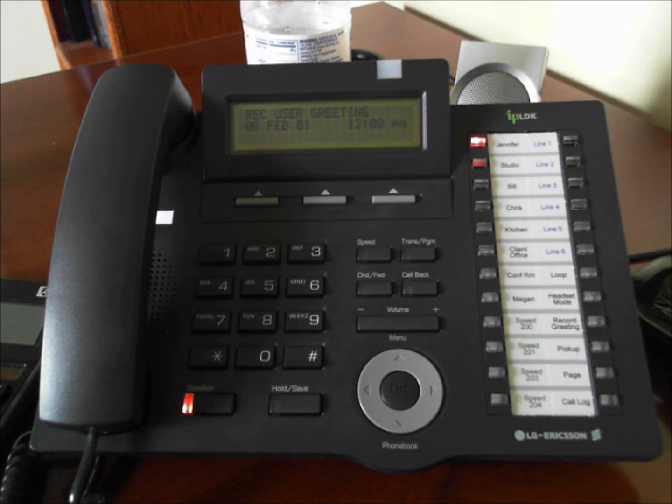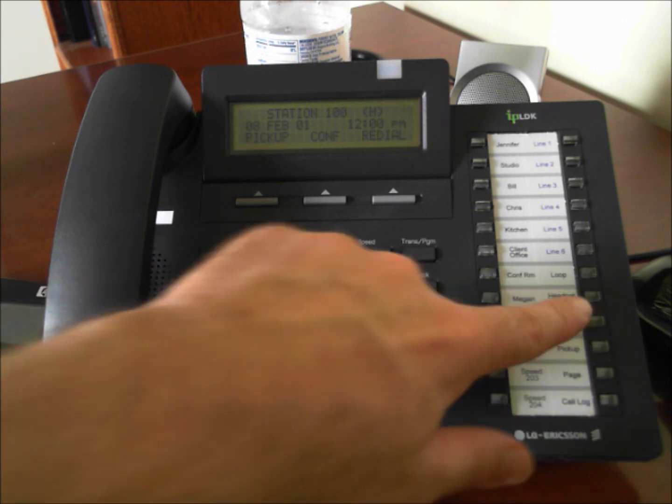We press the hold/save button to save the message. Now, if I want to hear that greeting or change the greeting, I simply press the record greeting button again.